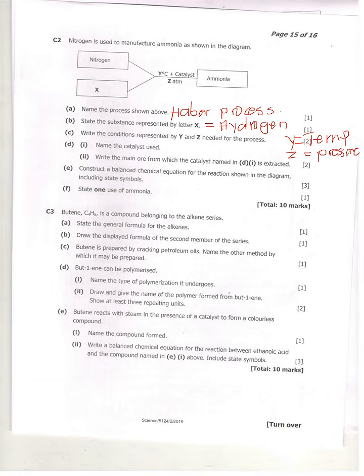Okay, so now let's move on to question D, Roman numeral 1. Name the catalyst used. The catalyst used during the preparation of ammonia by the Haber process is iron, so powdered iron. Then, write the main ore from which the catalyst named is extracted. So iron is extracted from hematite. That is the ore.